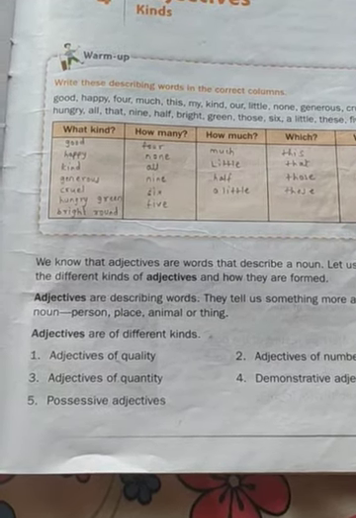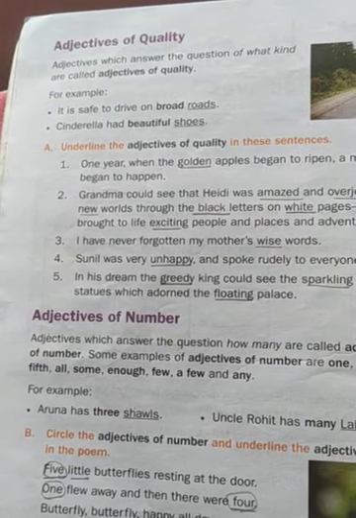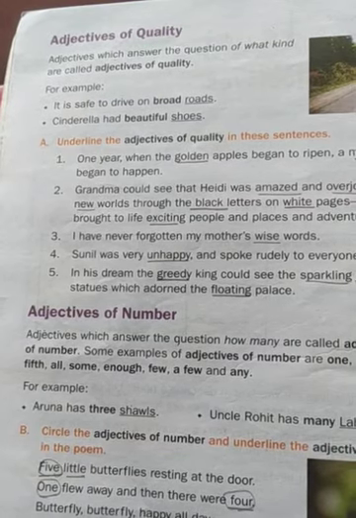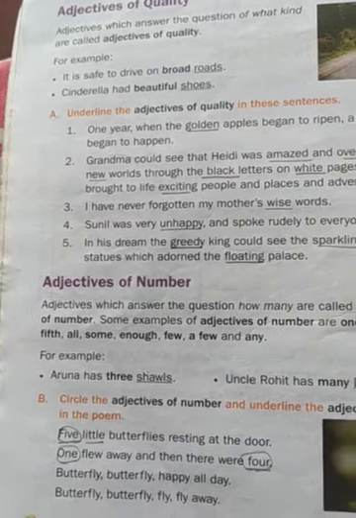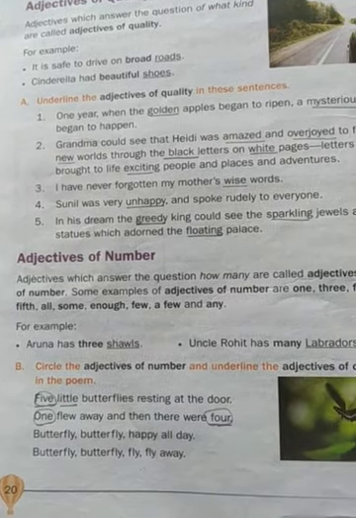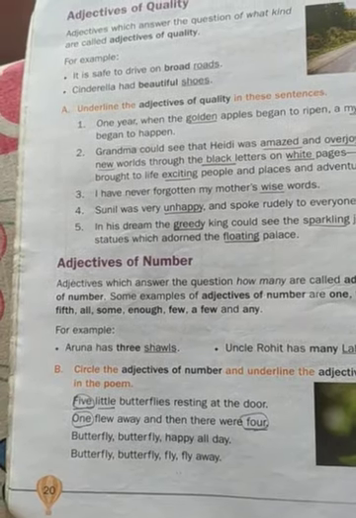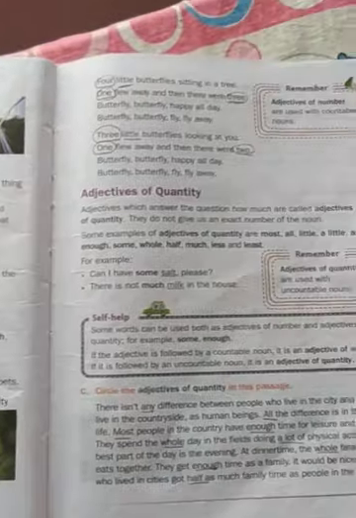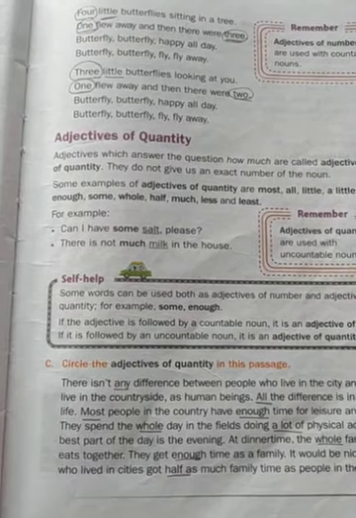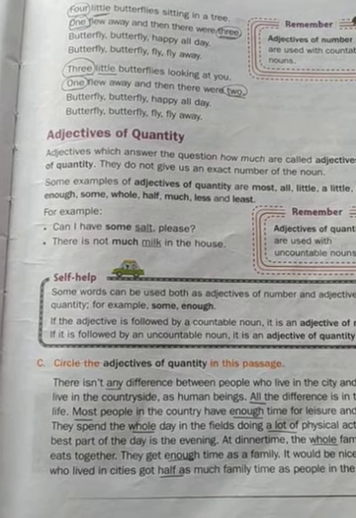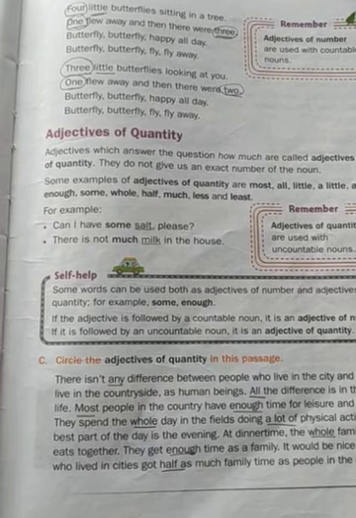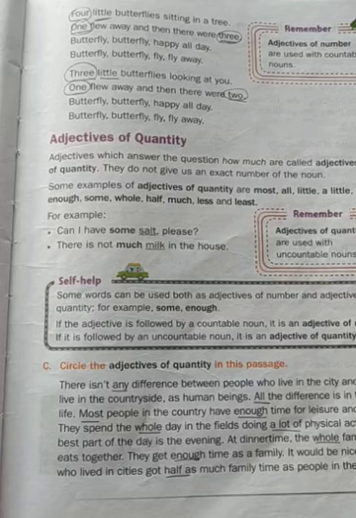Now we'll see adjectives of quality. Adjectives which answer the question what kind are called adjectives of quality. Next is adjectives of number. Adjectives which answer the question how many are called adjectives of number. And the third one we saw is adjectives of quantity. Adjectives which answer the question how much are called adjectives of quantity. Now we'll continue with the next two types.